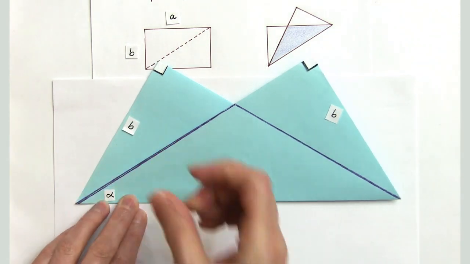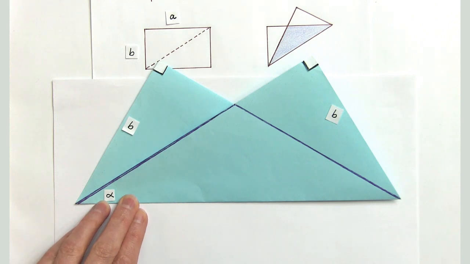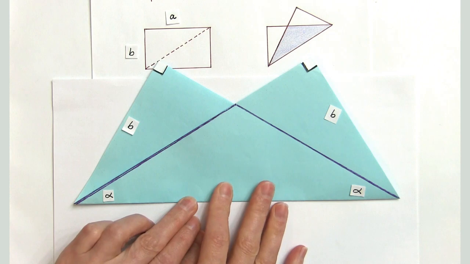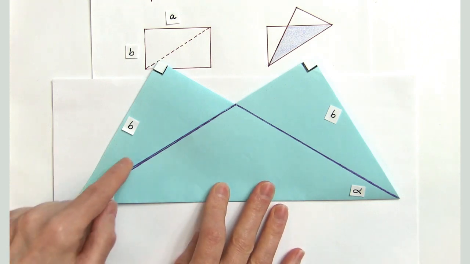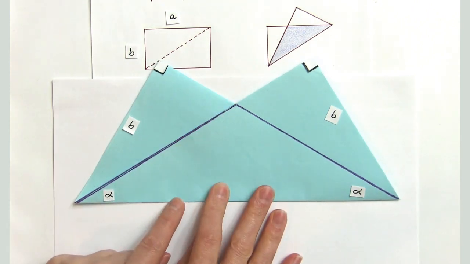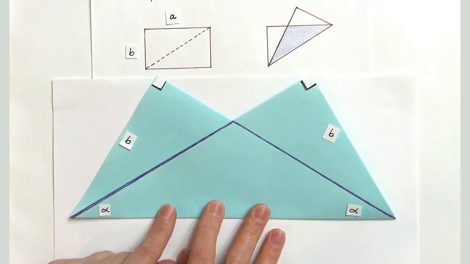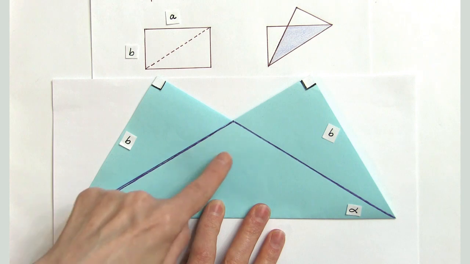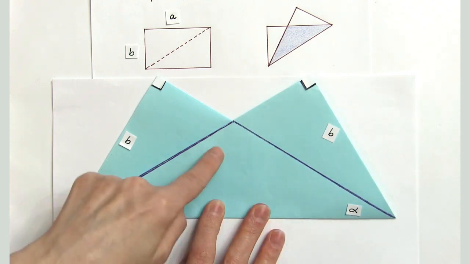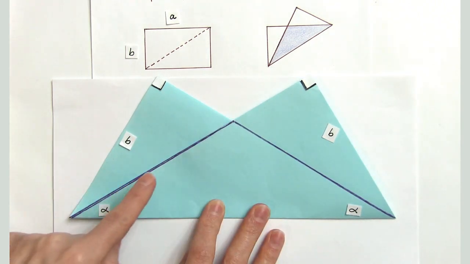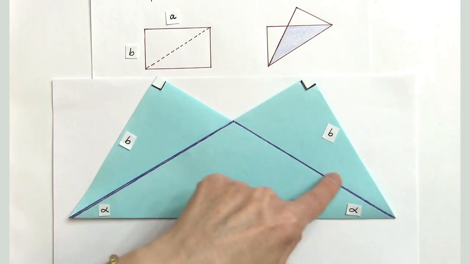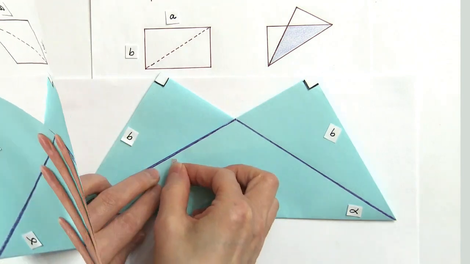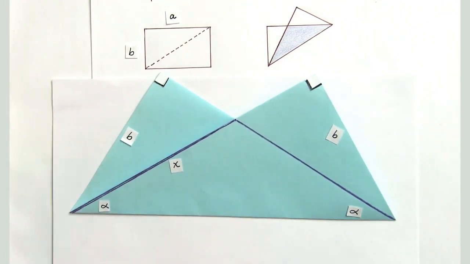Like this. And that means that the triangle that we've made is an isosceles triangle. And that means that the sides opposite the equal angles have to be the same. So this length is equal to this length. I'm going to call it x, like this.